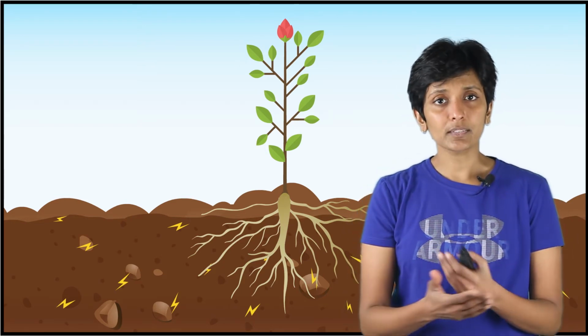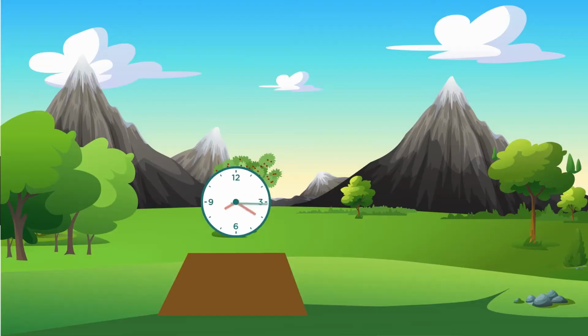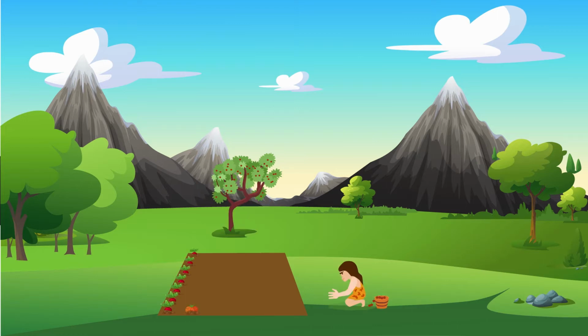In this process, they found that if they leave a land fallow for some time, and by fallow, I mean leave it barren without growing any crops, after some time it was ready to give a better yield again. Think of it something like a phone battery, right? You use the phone battery and then you have to recharge it every night, and once it is recharged fully, it is ready to go for another day.